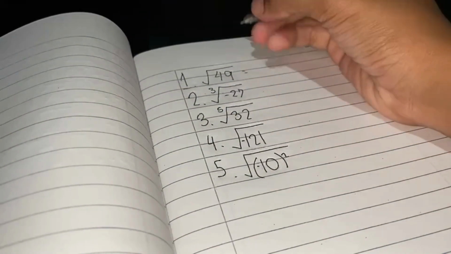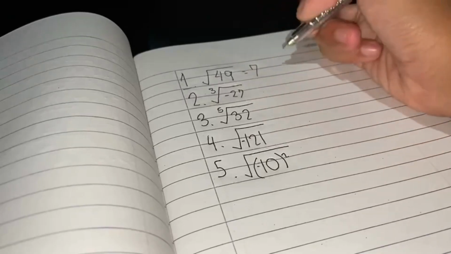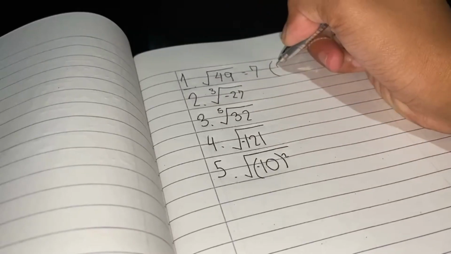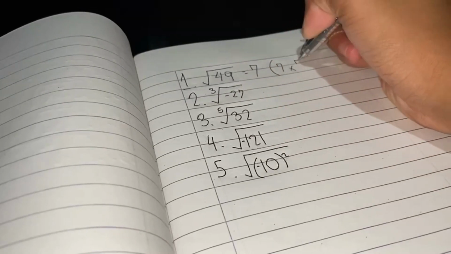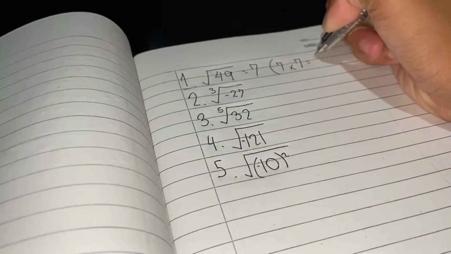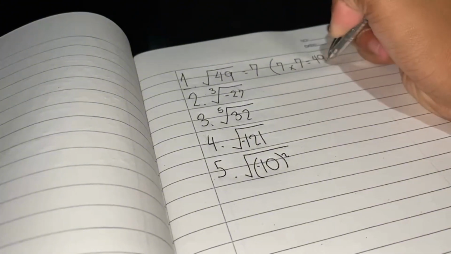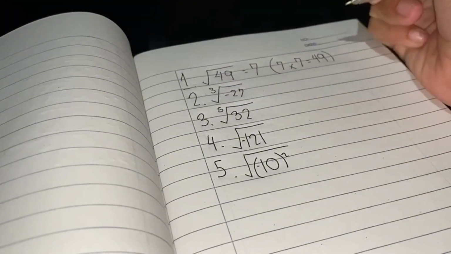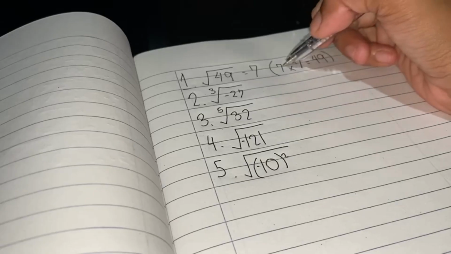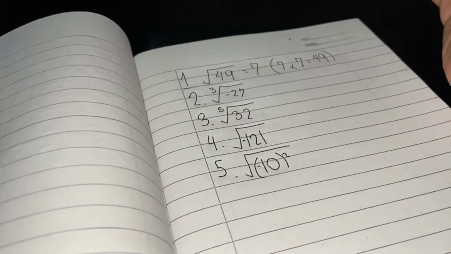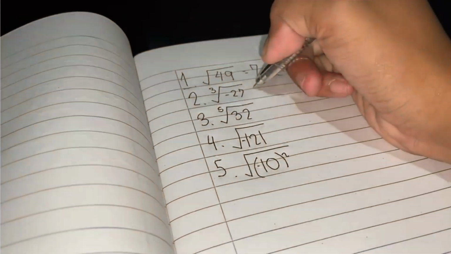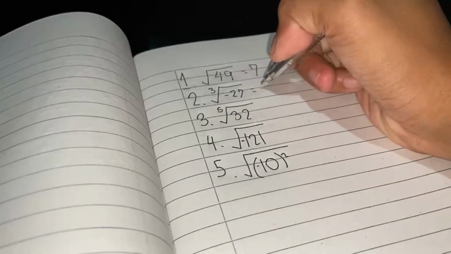Example number 1. Square root of 49. The square root of 49 is 7 because 7 times 7 is equal to 49. Example number 2.